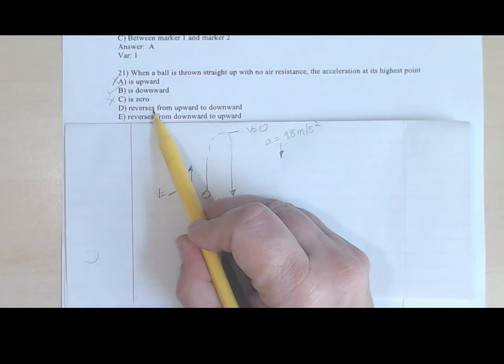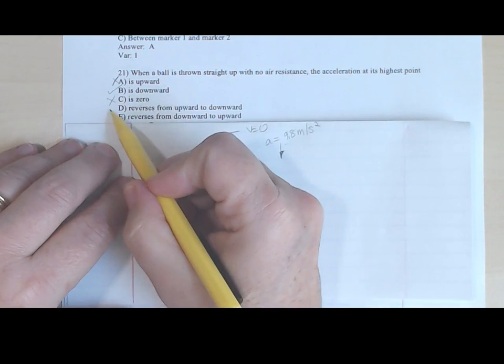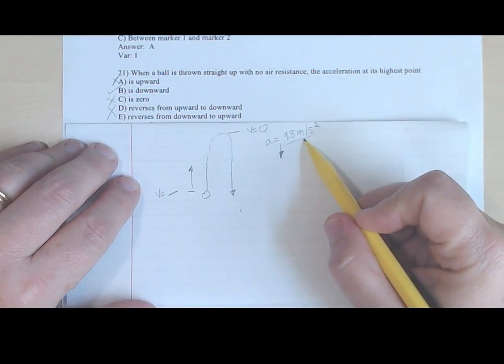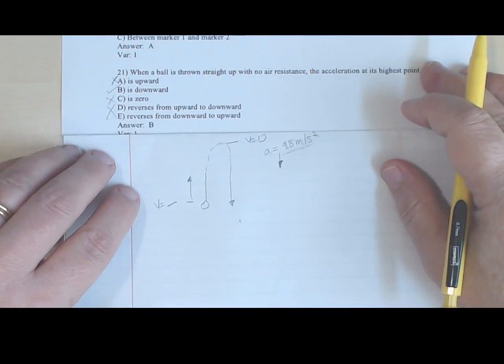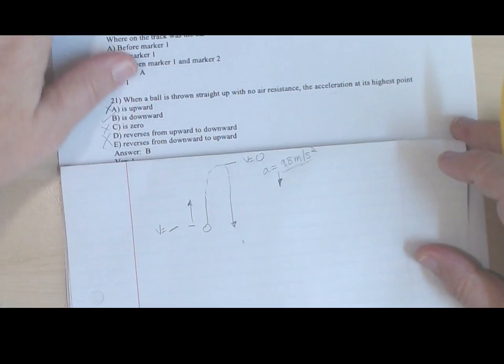Does the acceleration reverse from upward to downward or reverse downward to upward? No to both of these. Acceleration due to gravity is always the same and it's always down. So the correct answer here is answer B. Moving on to problem 6, which is labeled as conceptual problem 31. Let me get that sheet.